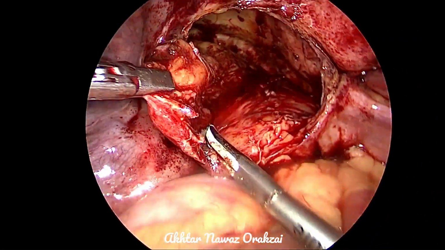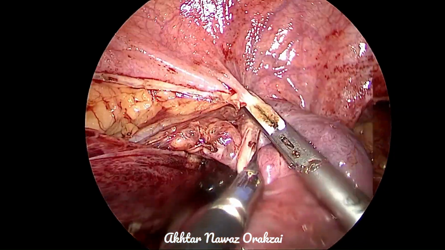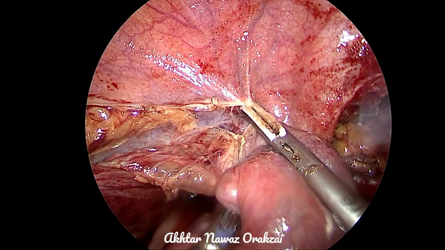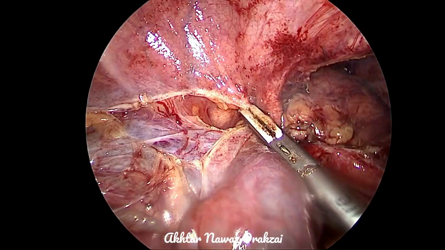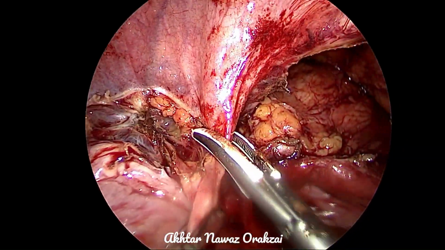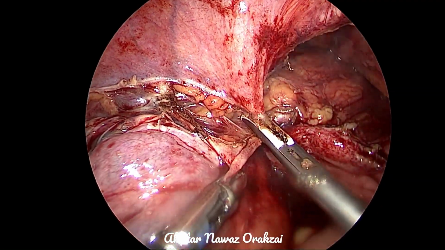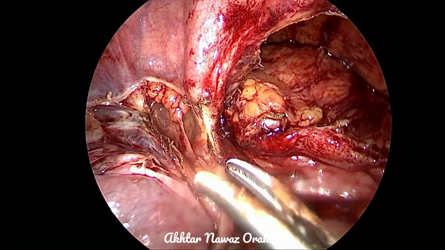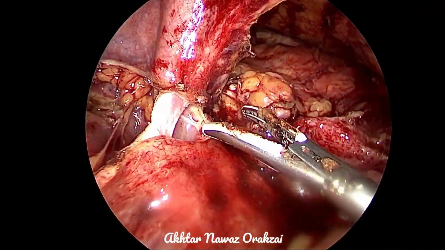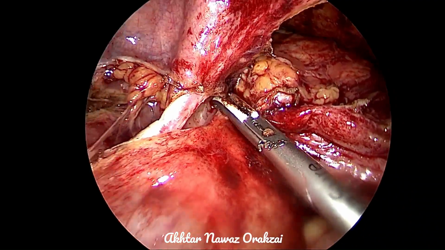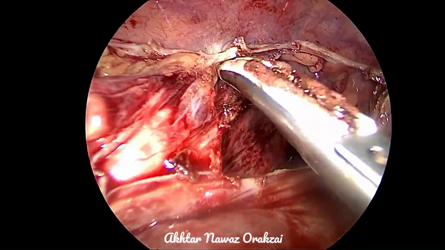So we are checking here whether we can easily come. This fallopian tube and ovarian complex is preventing the bladder from being mobilized up to the psoas muscle. So we take down the peritoneal covering laterally. This is the round ligament, the round ligament of the uterus.